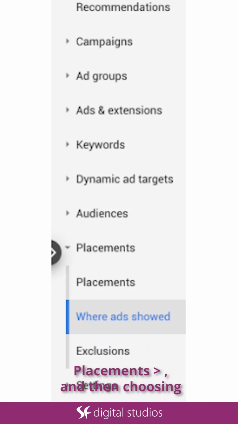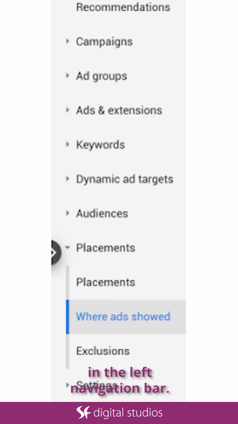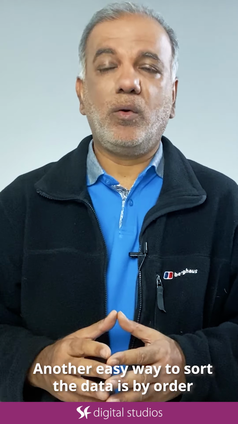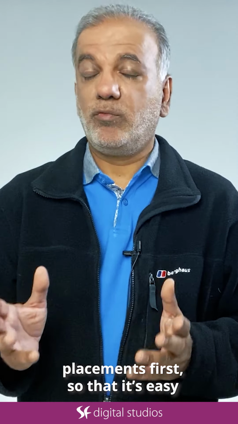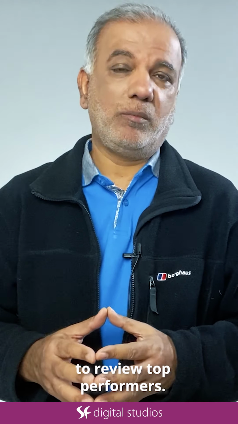You can access this report by going to Placements and then choosing Where Ads Showed in the left navigation bar. Another easy way to sort the data is by order of highest spending or highest converting placements first. So it's easy to review top performers.